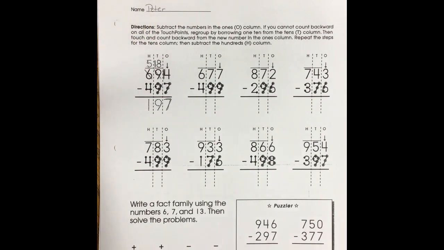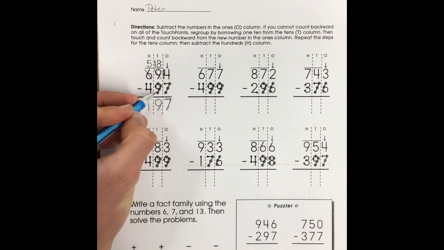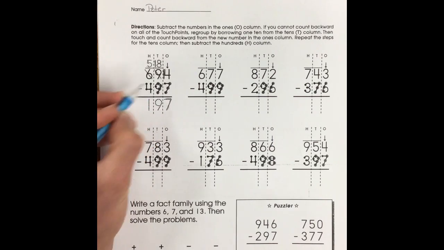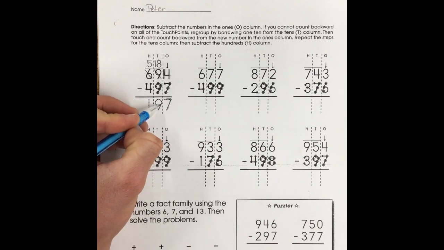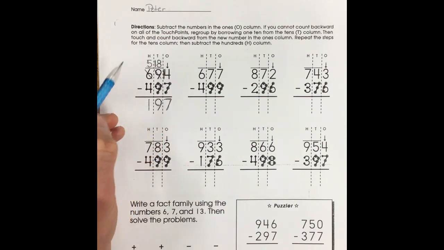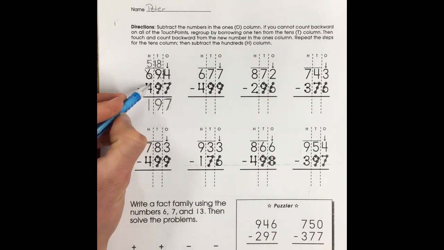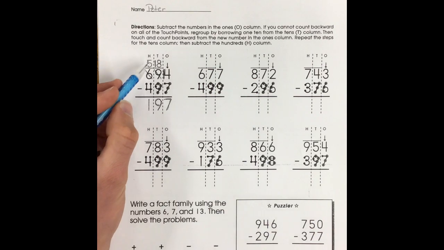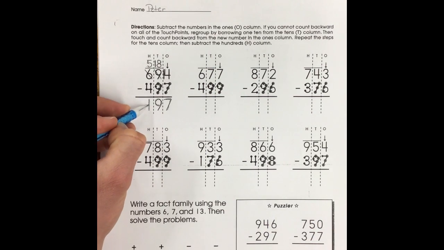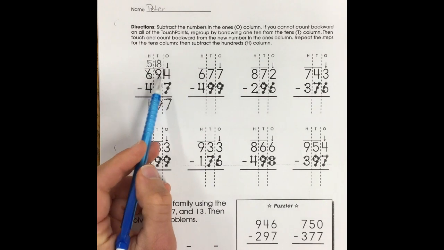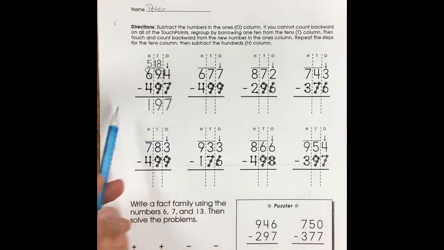18 minus 9. 17, 16, 15, 14, 13, 12, 11, 10, 9. 18 minus 9 is 9. Now we have 5 minus 4. 4, 3, 2, 1. And that time we didn't need to borrow since 5 is bigger than 4. 694 minus 497 equals 197.